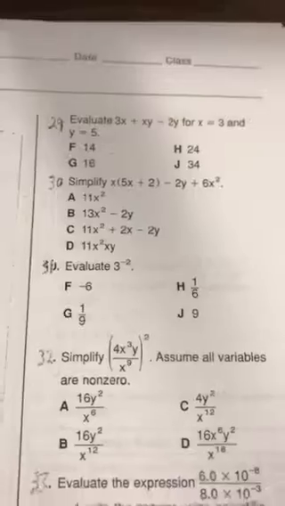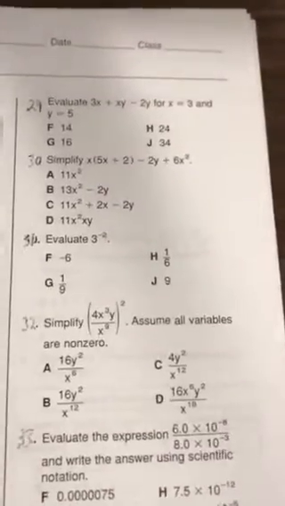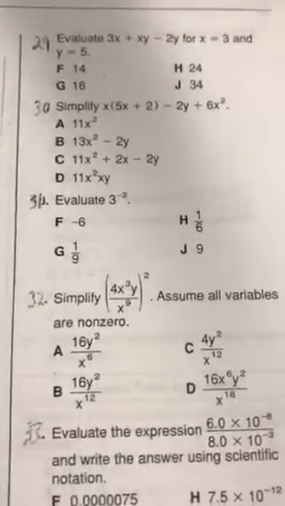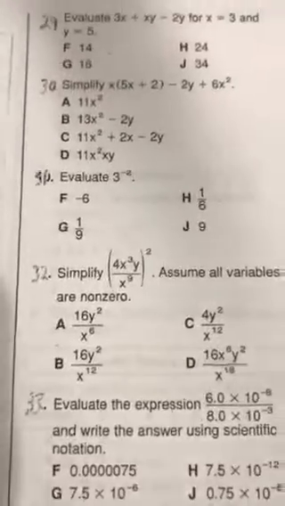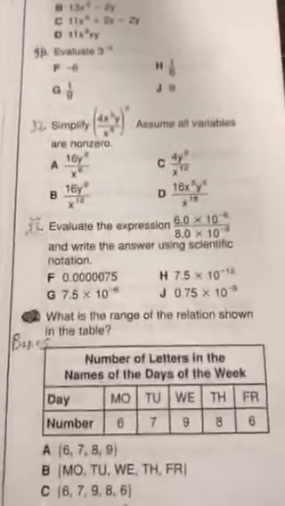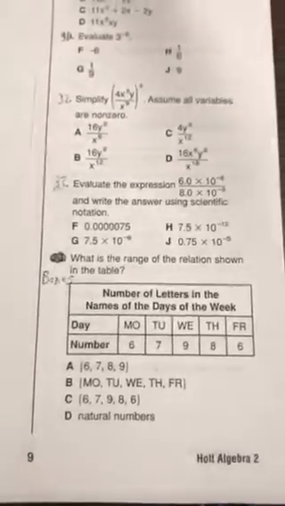If this is 3 to the negative 2, if it's in the numerator, I got to take it to the denominator. Number 32, take everything to the second power. Evaluate. Okay, and then I have a bonus question. Now I'm going to let you, okay, it just wants to know what is the range? What is the y value?